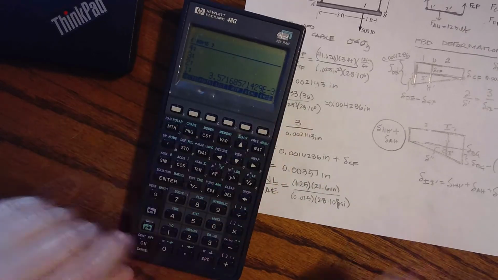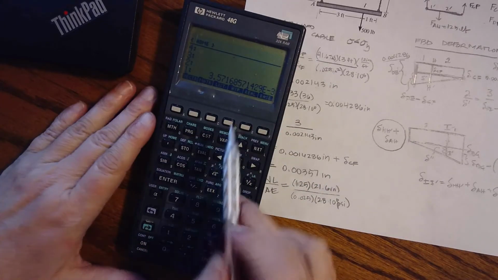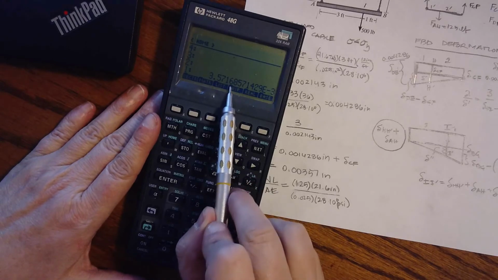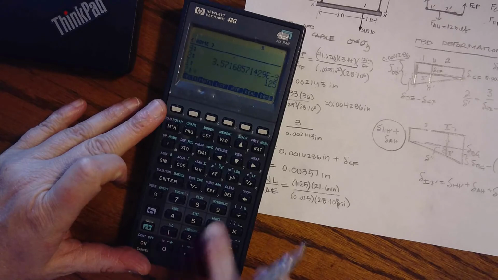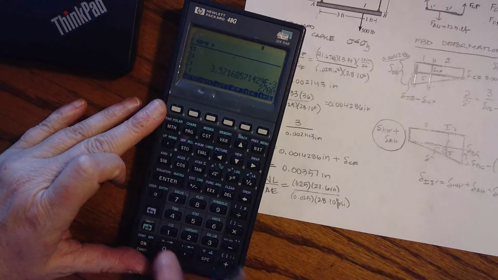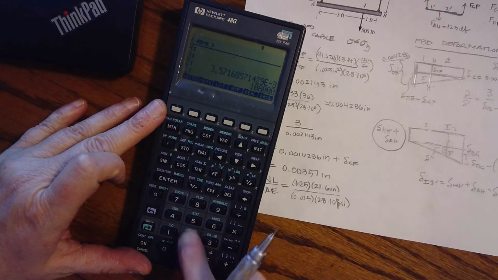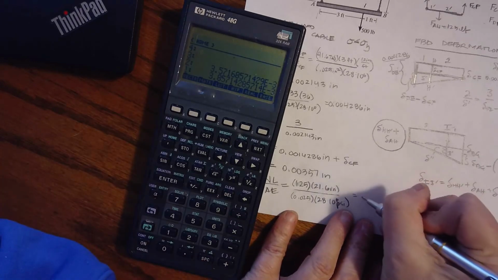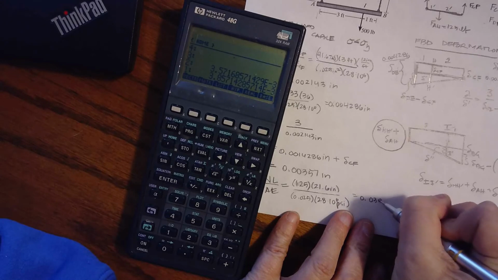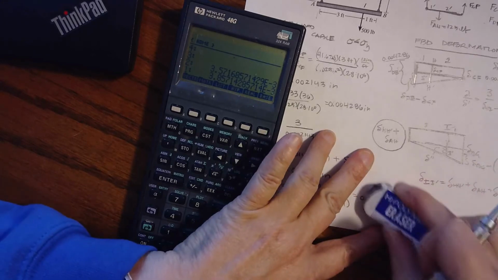So let's calculate that out. And I'm leaving this in because that's the displacement that we had before we stretched the cable. So 125 enter, 21.6 times 0.025 divided by 28e to the 6th, and I get this nice displacement of 0.038. There's a lot more zeros in there, aren't there, friends?